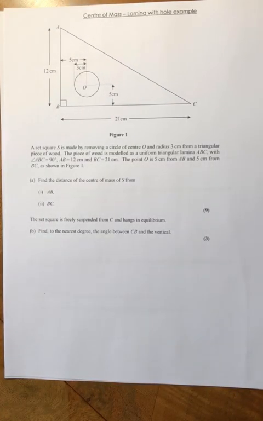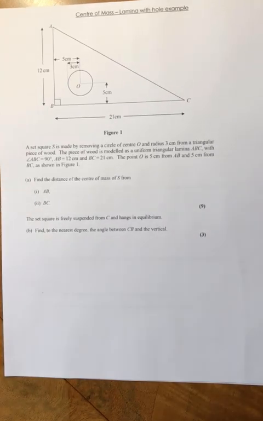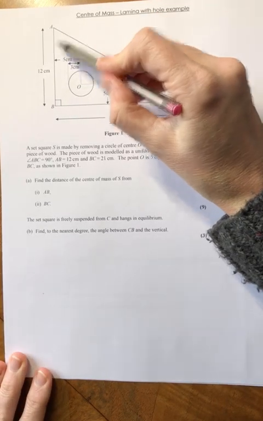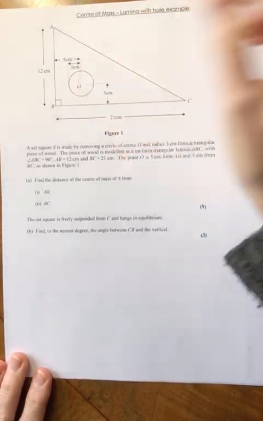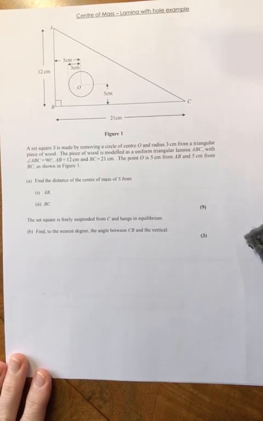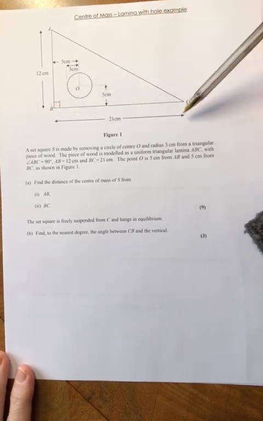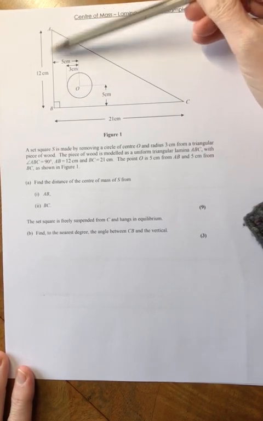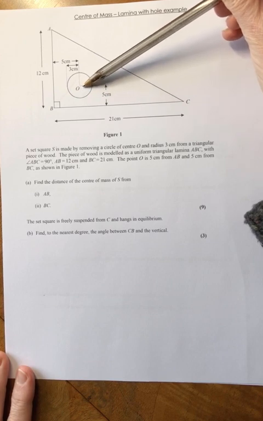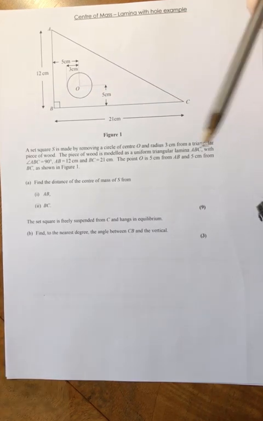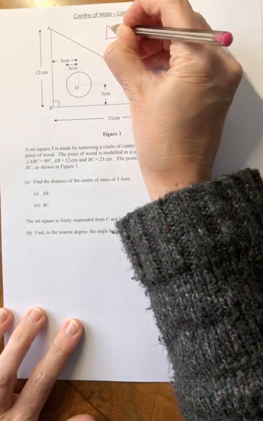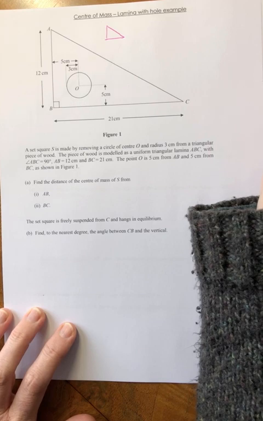Okay, next one. A shape with a hole. Exactly the same idea as if you were working out the area of a shape. You would work out the area of the triangle and then you just subtract the hole. What we need to do here is to say that the centre of mass of that triangle with the hole would be equivalent to the centre of mass of the triangle minus the centre of mass of that circle. So I need to work out the individual centre of masses and areas.